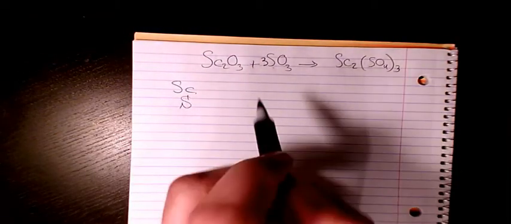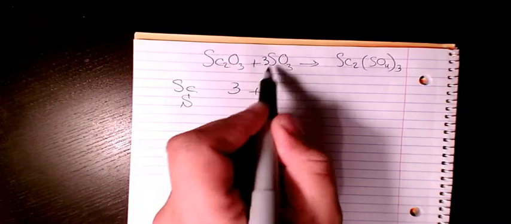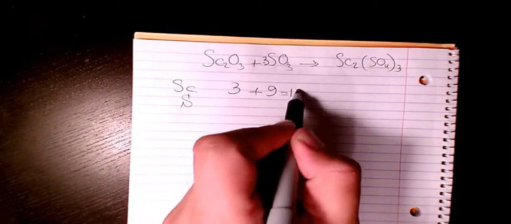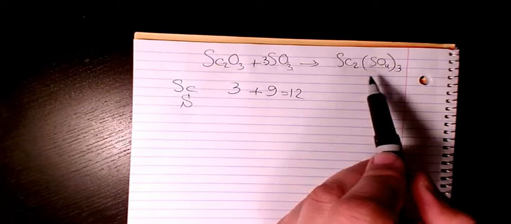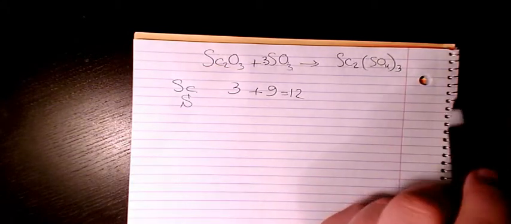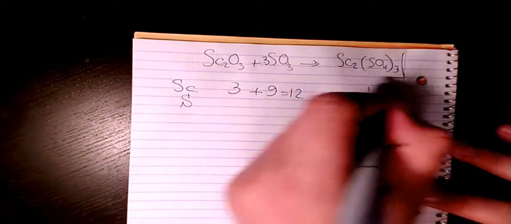What about oxygen? Oxygen, we have 3 on this side. 3 times 3, 9, plus 3 is 12 on the reactant side. And on the product side, we have 3 times 4, 12. So the whole equation is balanced.